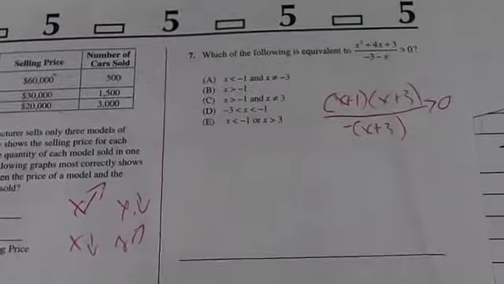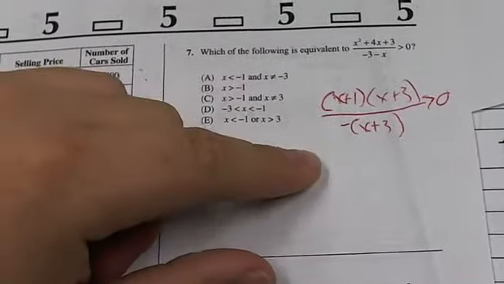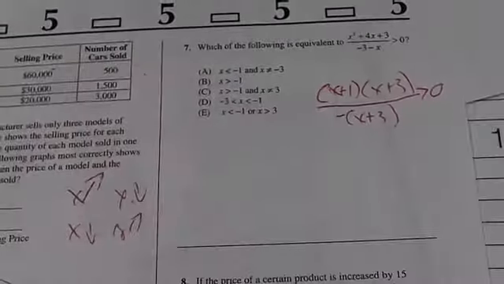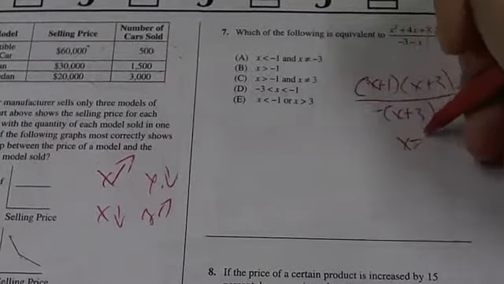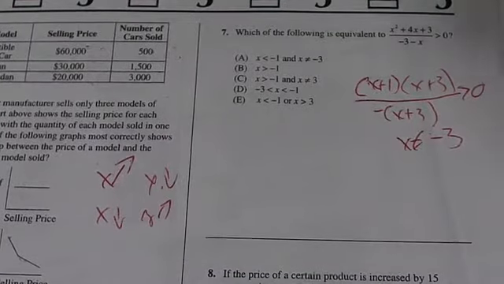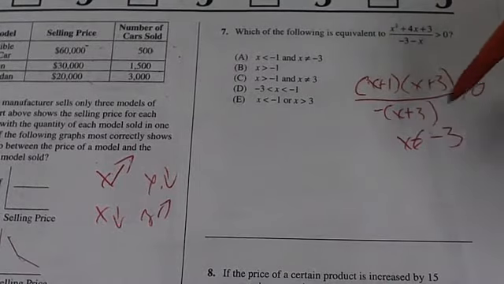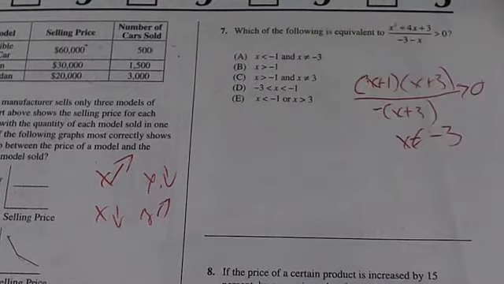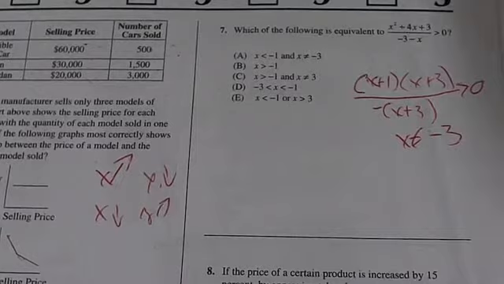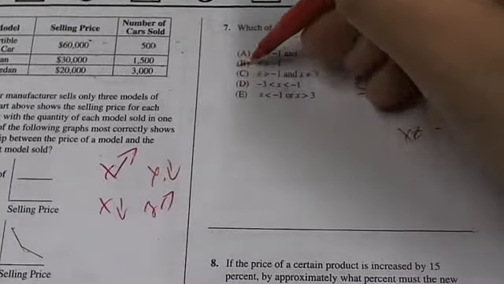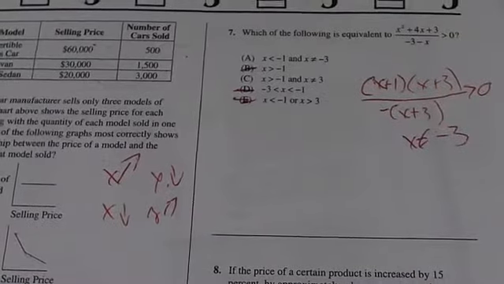So first things first, always the denominator. Remember, the denominator can never equal 0. So x cannot be negative 3. So we have to cancel out everything that doesn't have negative 3. So B, D, and E are out.